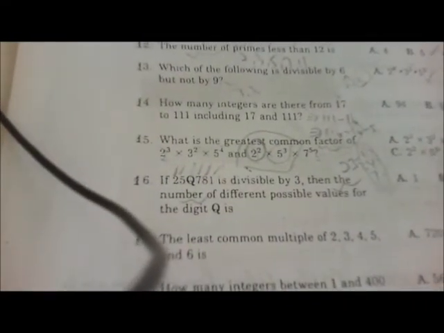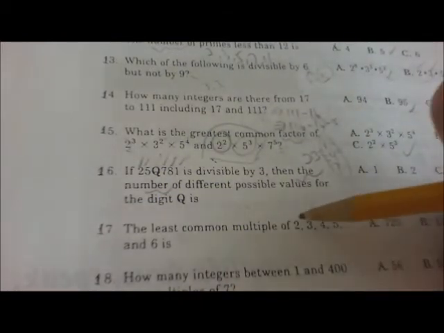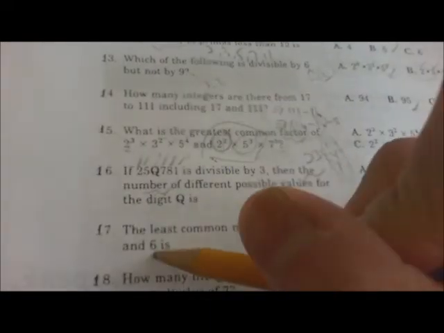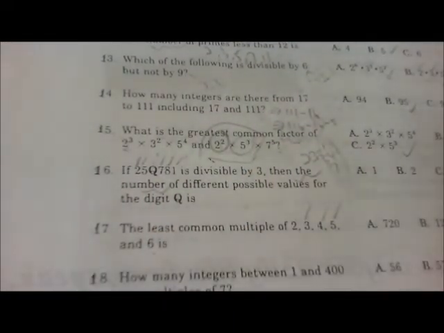Number 17. The least common multiple of 2, 3, 4, 5, 6. So when you solve this, you just have to find the multiple. Highest power: 3, 2 and 4. 4 is highest, 2 square. 5, 6, you have 2 and 3, so you already have it. So it's 3 times 4 times 5, so it's 60.